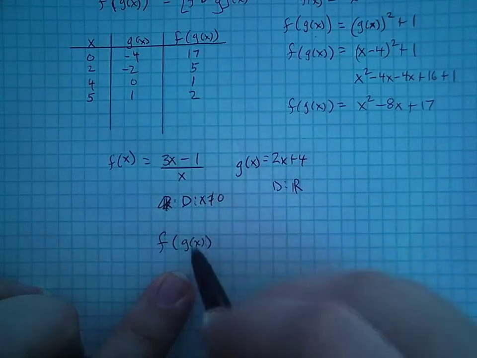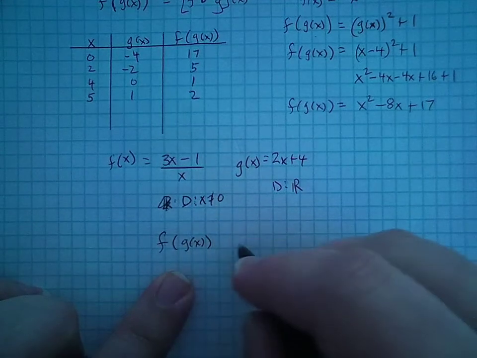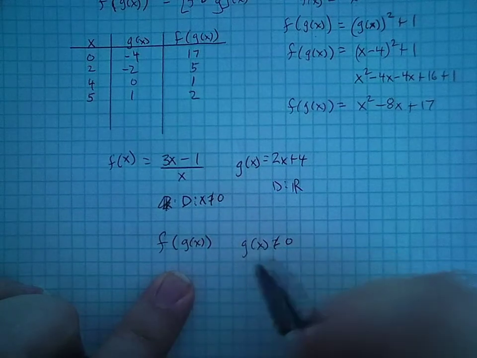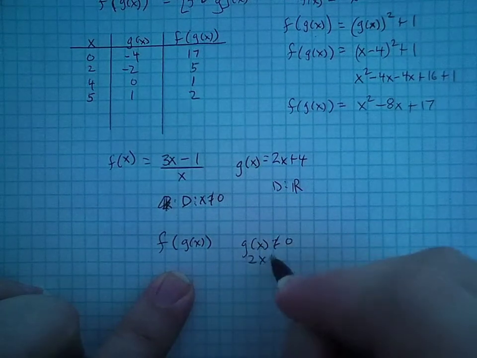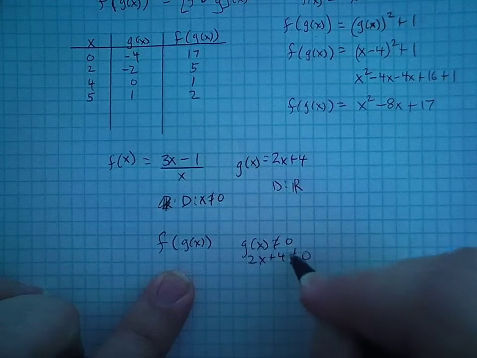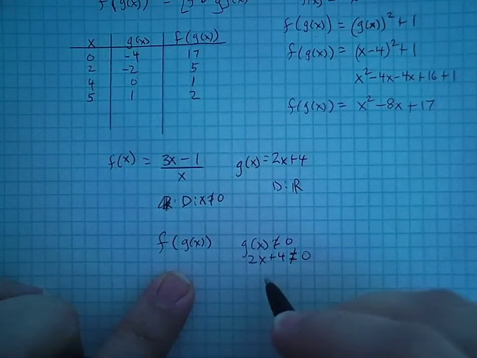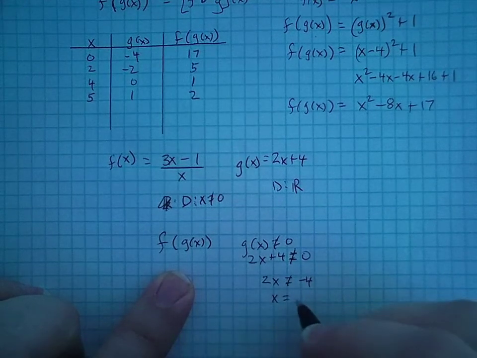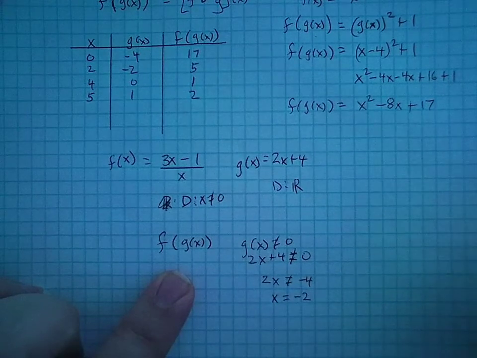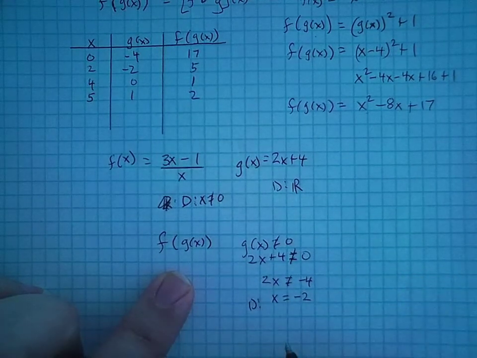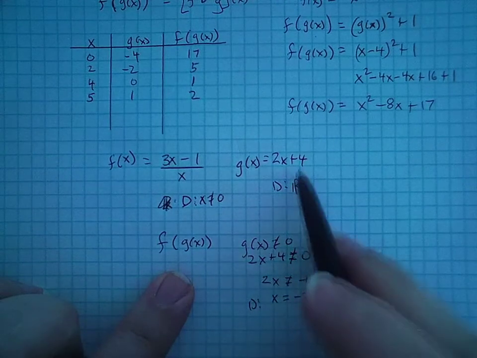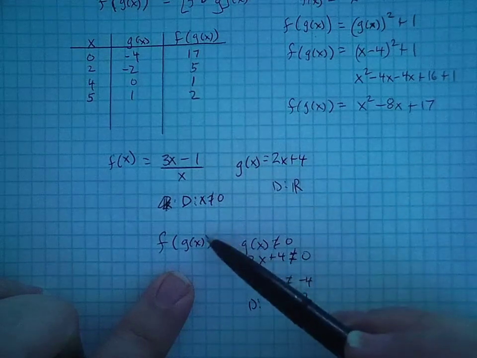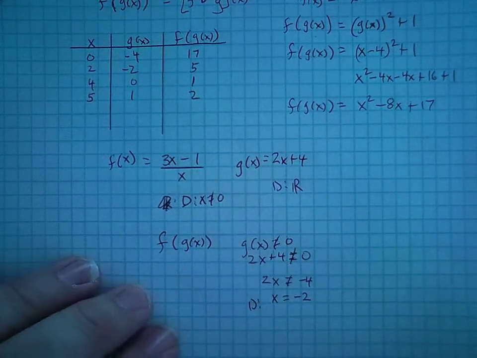So in this case, because I'm doing composition, instead of x not being 0, it's g of x that can't be 0. Once I establish what it is that g of x can't be, I can produce from g of x an equation, or in this case inequality, that I should be able to solve. 2x cannot be negative 4, which means what x actually can't be is negative 2. And that gives me the domain for the composite function. So I have to make sure it's a number I can stick into g, and I have to make sure that it's a number that after I stick it into g, the answer will fit into f.